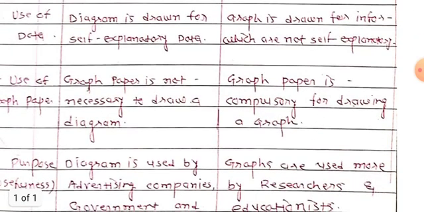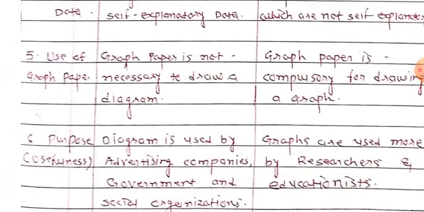Fourth one is use of data. Generally, diagram is drawn for self-explanatory data which is easy to understand, and anyone can understand the self-explanatory data and relationship between independent and dependent variable. While graph is drawn for information which are not self-explanatory and difficult to understand, because the data which are used in drawing a graph is basically statistical type of data, and we require to simplify that data before we draw a graph, and that's why graph is drawn for information which are not self-explanatory.